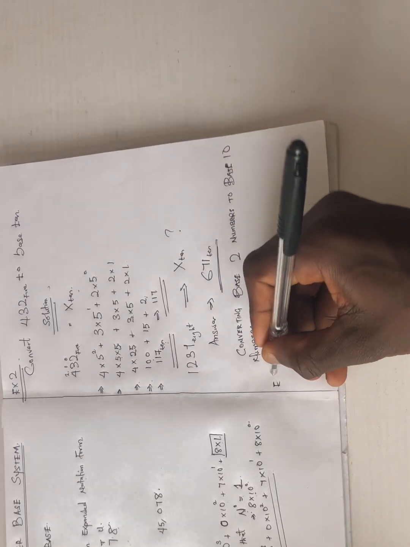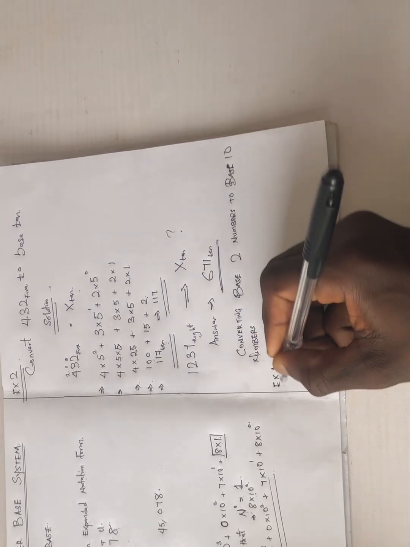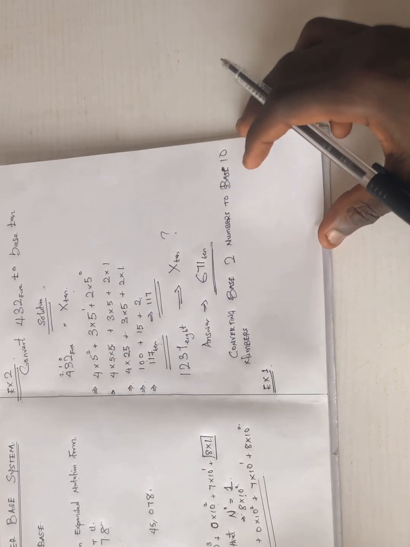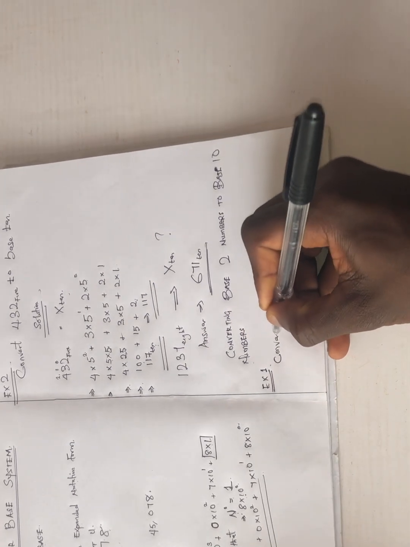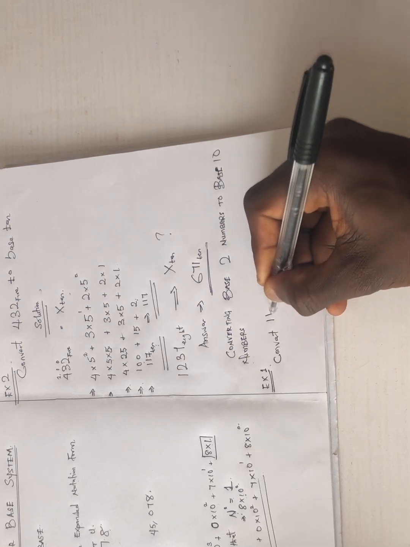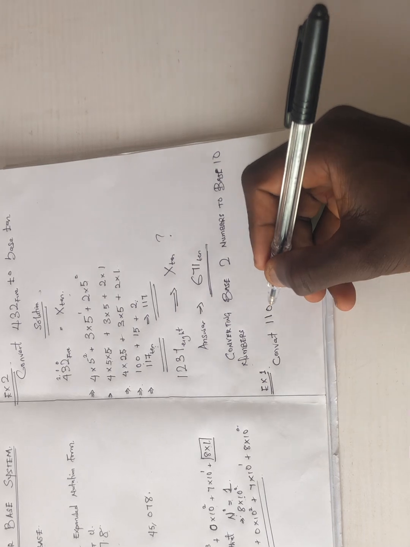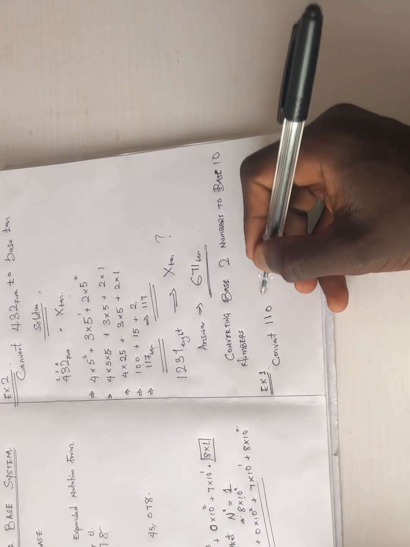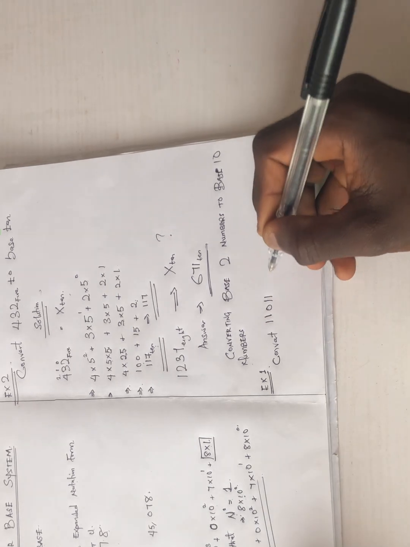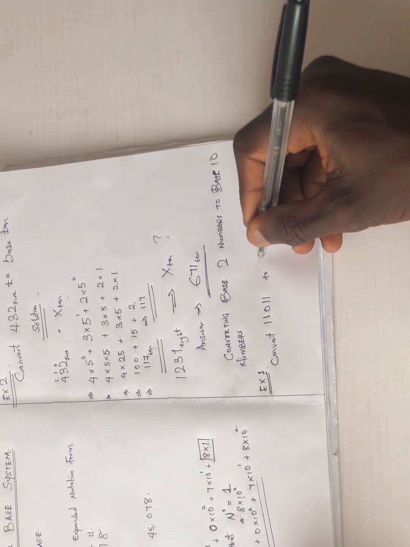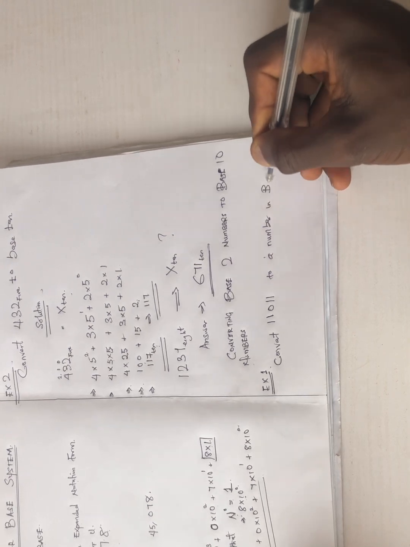Okay, let us look at an example. Example 1: if you are told to convert 11011 to a number in base 10.